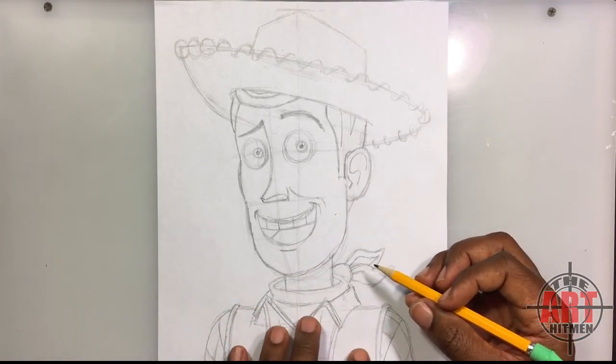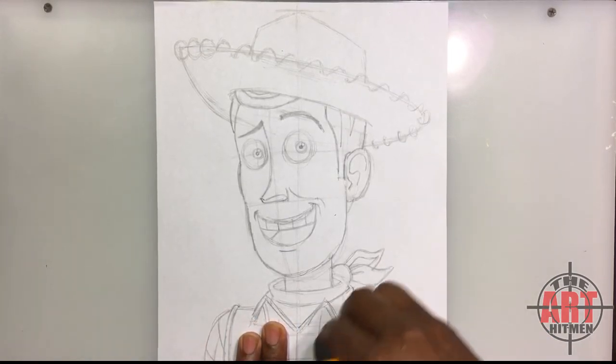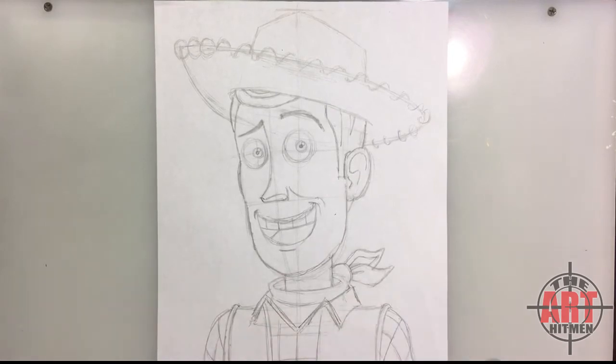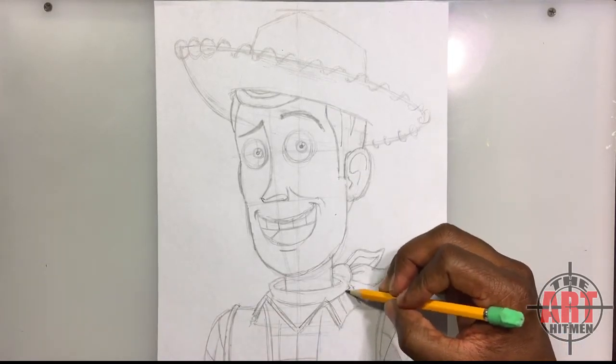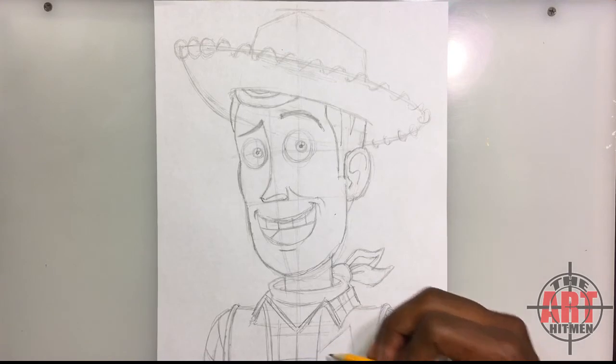Now, of course he has a sheriff's badge that kind of bleeds over this. So let me move this area out. Give enough space for Woody's badge. Just put a line here really quick and here. Now for his badge, it's going to be a star. So what we're going to do is make a star. Go like this, like this.